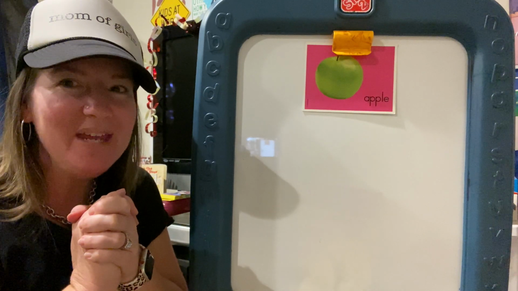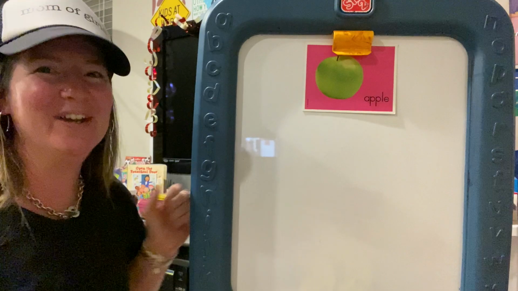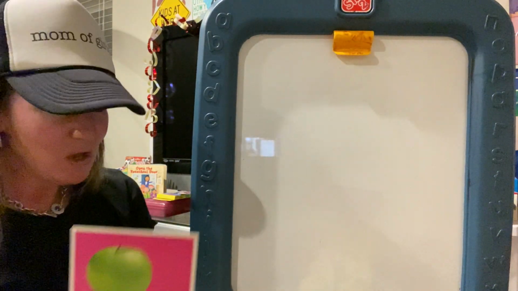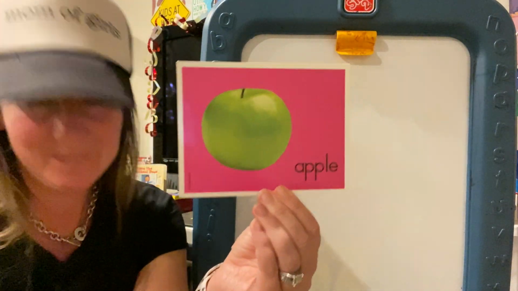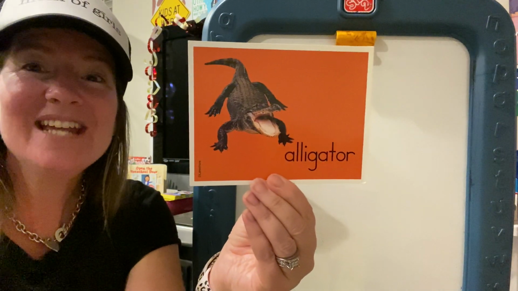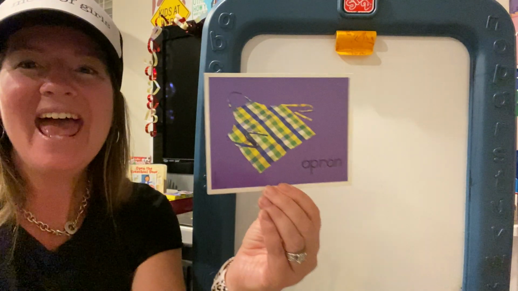How many times are we clapping? 2 claps, right? Good job. 2 syllables for apple. So one more time, repeat the words after me. Say apple, alligator. Good. Ant, apron.